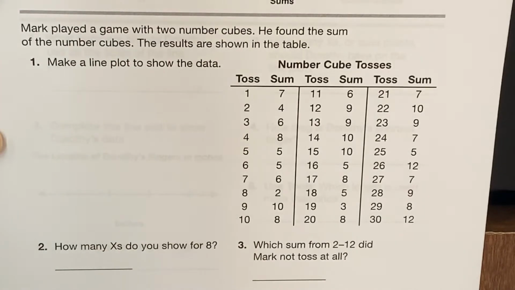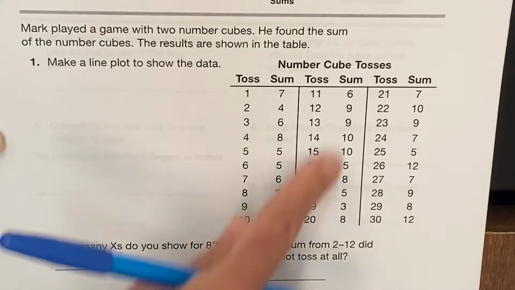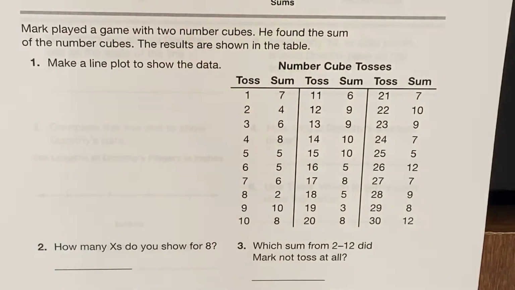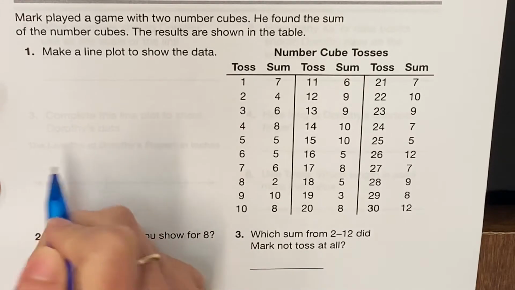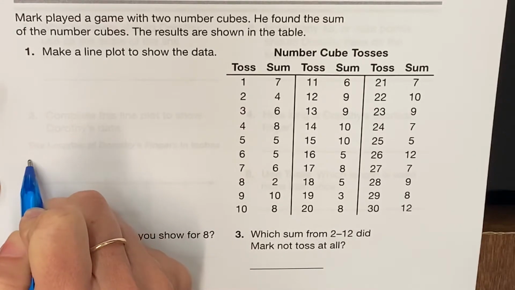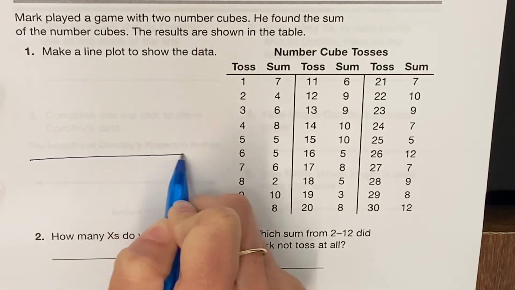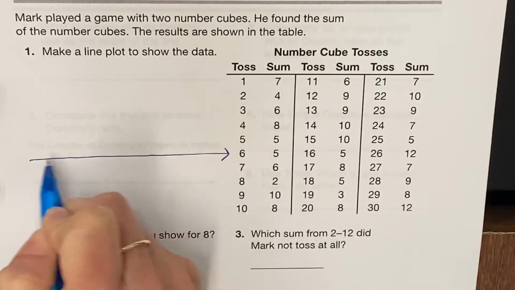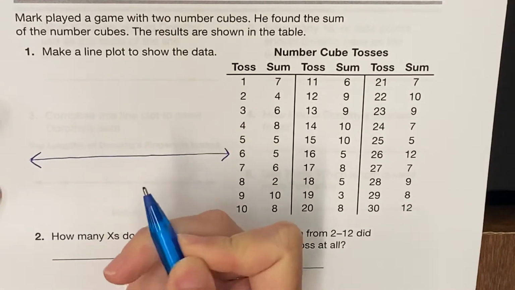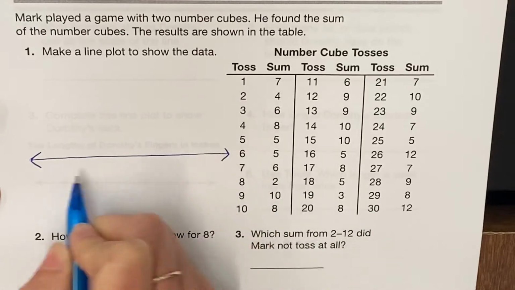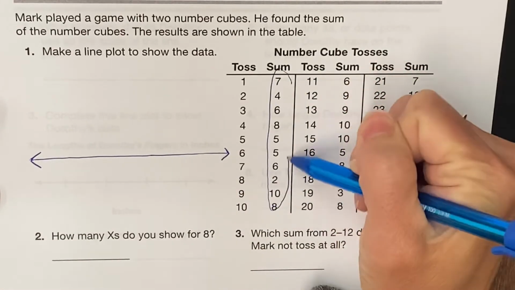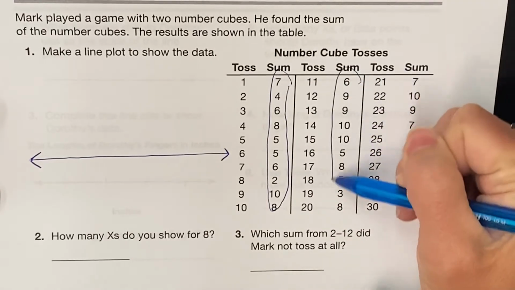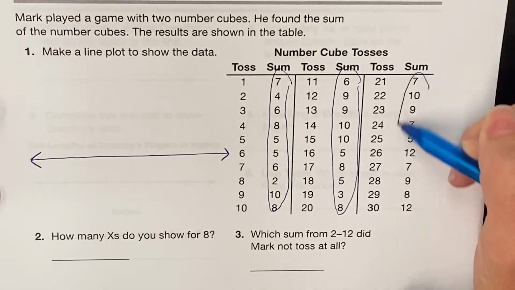Okay, so we are going to make a line plot to show this data. So you need to get your pencil, and we are going to first draw kind of a number line. And the numbers down here are going to be the sums. So I'm going to go ahead and circle all of the sums so I know which column I'm looking in.